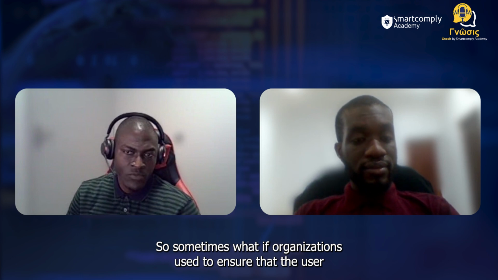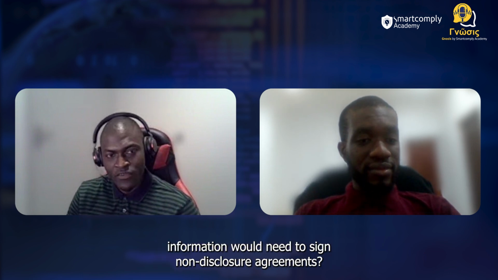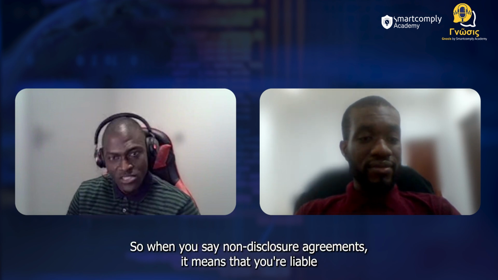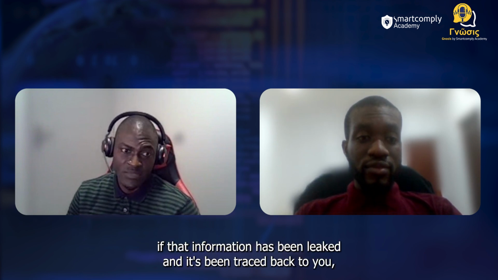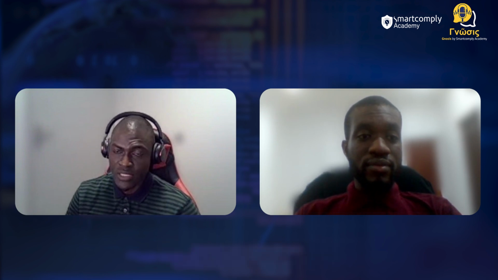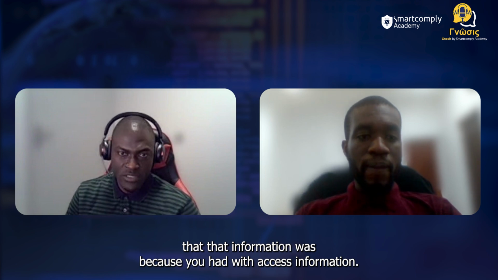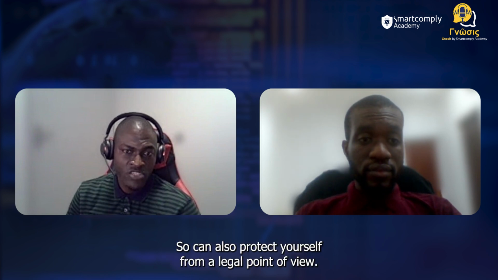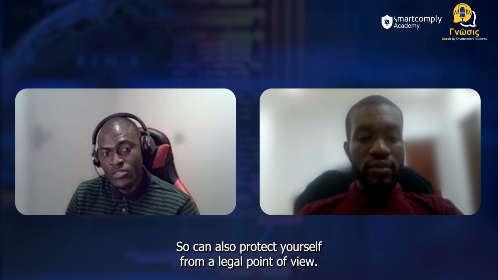So sometimes what organizations do is ensure that the user who will have access to that information signs a non-disclosure agreement. When you sign a non-disclosure agreement, it means that you're liable to be taken to court if, for example, that information is leaked and it's traced back to you, because you had read access to that information. So the non-disclosure agreement helps organizations protect themselves from a legal point of view.